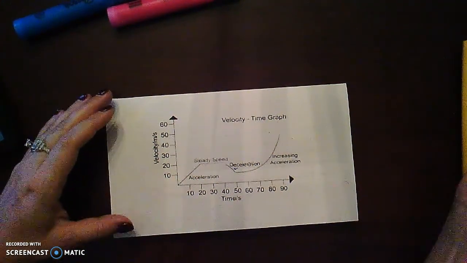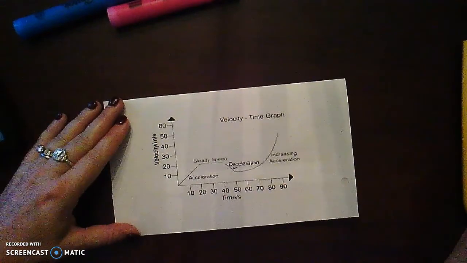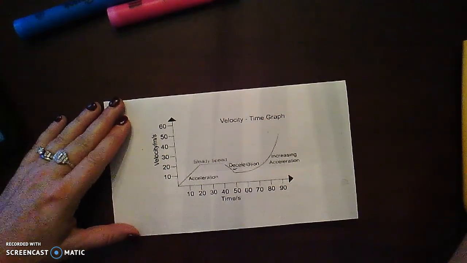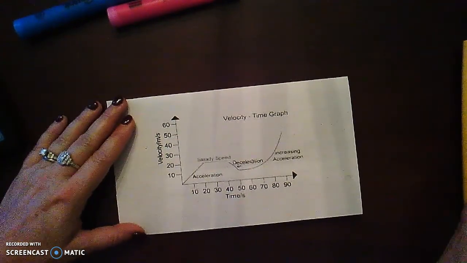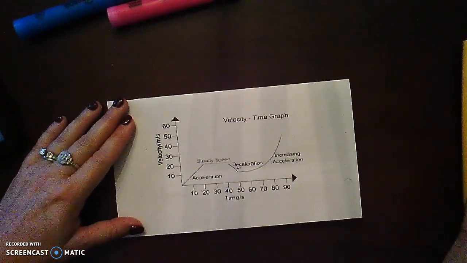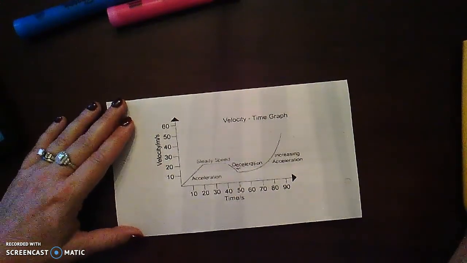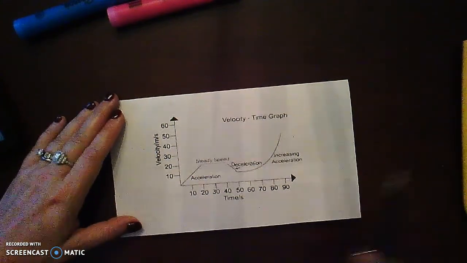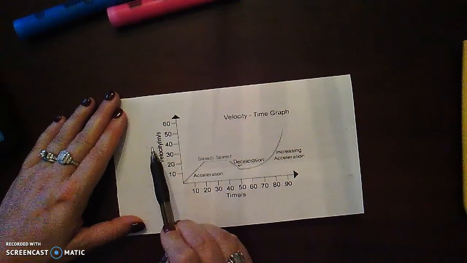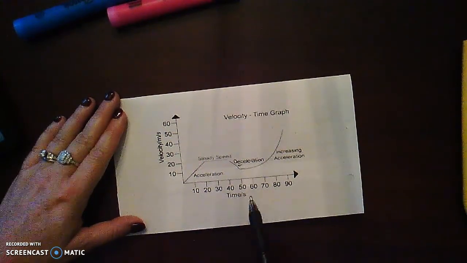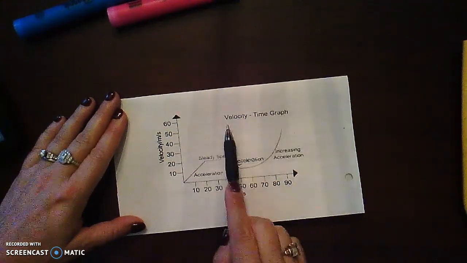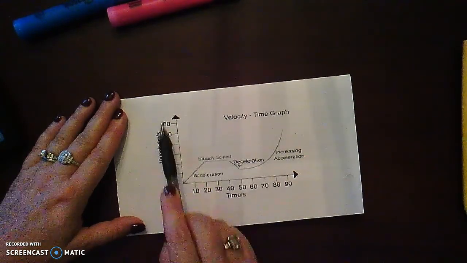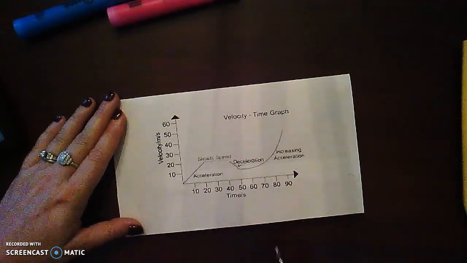Hello, this is Miss McAfee, and I'm going to explain to you a velocity versus time graph. So these are different than the distance versus time graph that you've seen earlier in the unit. Remember, on a distance versus time graph, distance is on the y-axis and time is on the x-axis, whereas on a velocity versus time graph, velocity is on the y-axis, and that makes a big difference.